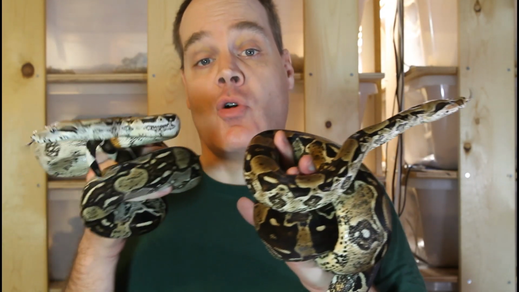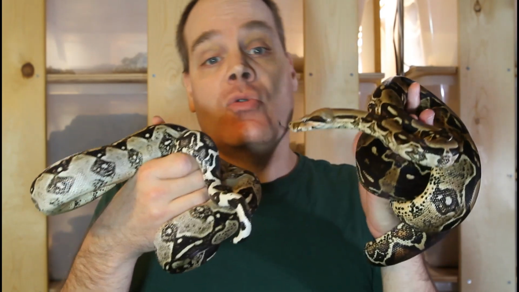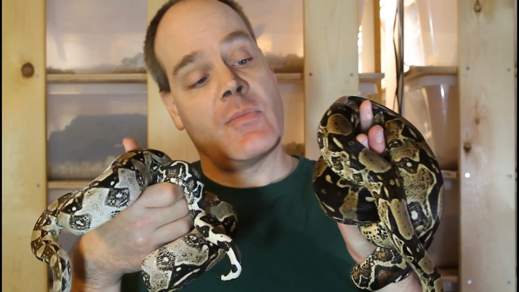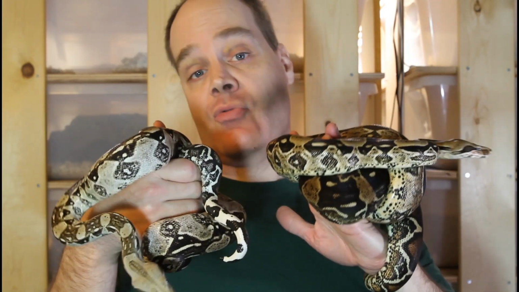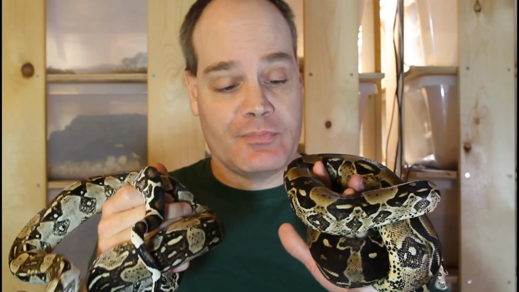The first type of locality-specific morph I'm going to discuss is anery or anerythristic. And as you may know, anerythristic boas lack the red and orange and yellow pigments, so they have this silvery color appearance. And most of the forms of anerythristic are not locality specific, like the types you see in a lot of the morph boas. However, there are certain types that are locality specific, and this is one example.